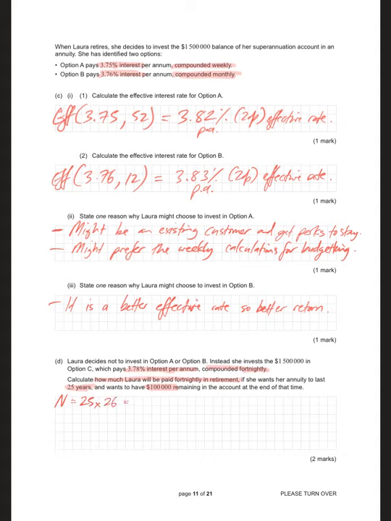Might as well open the TVM solver now. Apps, TVM solver, N is 25 times 26, 650. Interest rate is equal to 3.78. PV, well, she invests the 1.5 million in option C, so she puts 1.5 million into the annuity, negative 1.5 million. We're trying to solve for the payments.